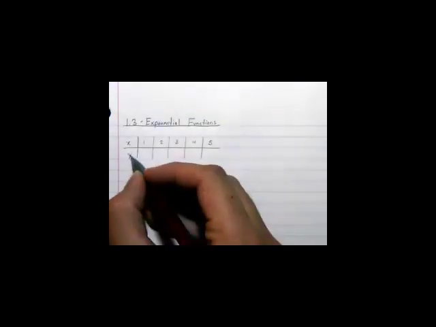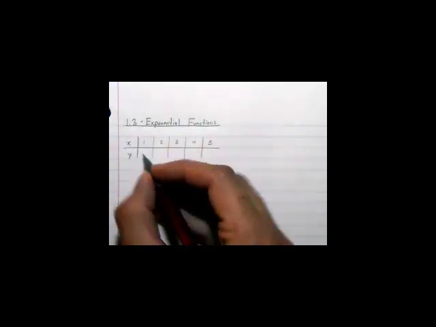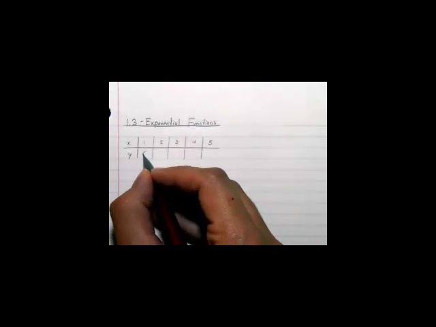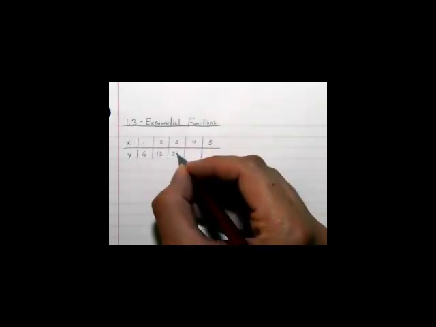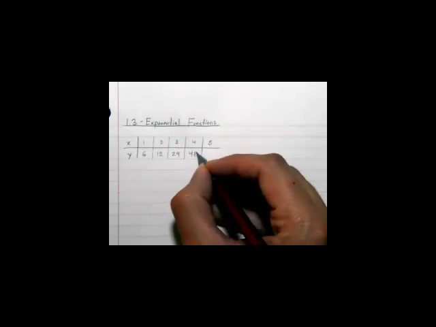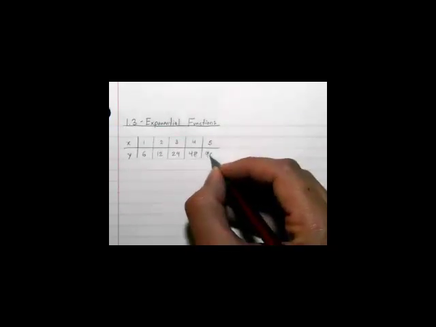If I have my x's go 1, 2, 3, 4, 5, let's say my y's are 6, then 12, then 24, then 48, then 96, etc. You guys all catch the pattern I had going there? What's my pattern? It's doubling each time.